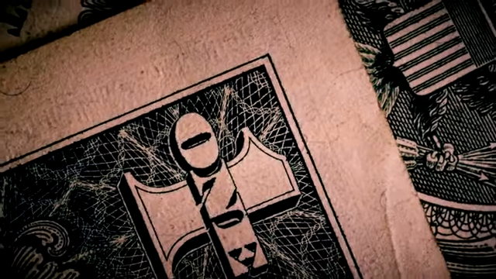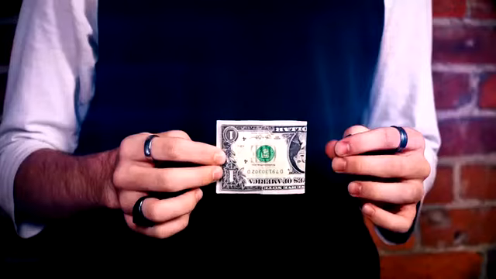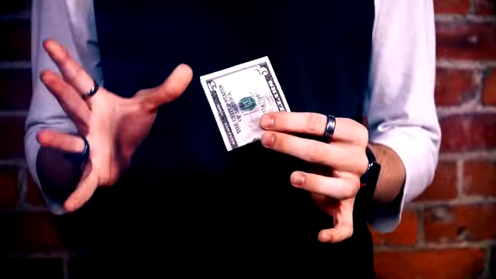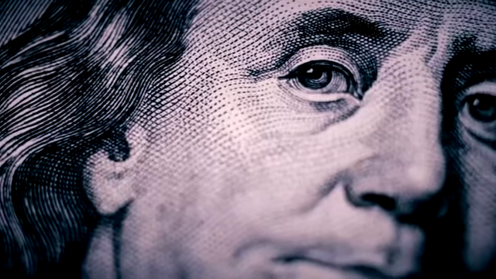Imagine being able to show a bill front and back and have it magically change places with another bill clutched tightly in a spectator's fist. Now, imagine being able to hand out everything for examination. That is Cash Point.